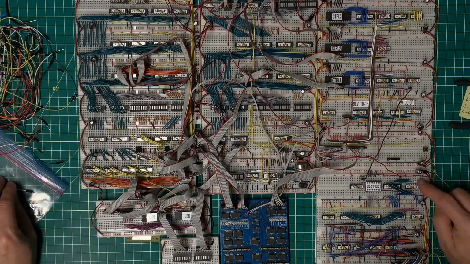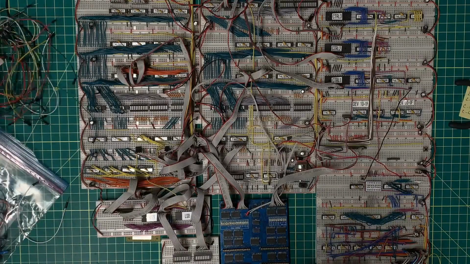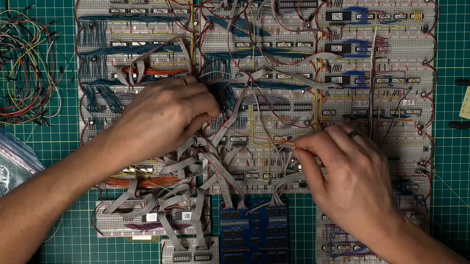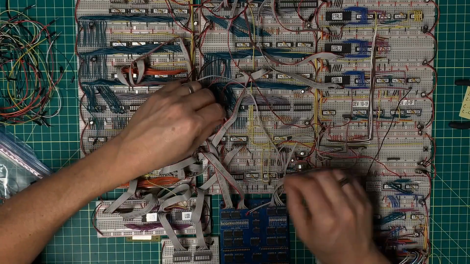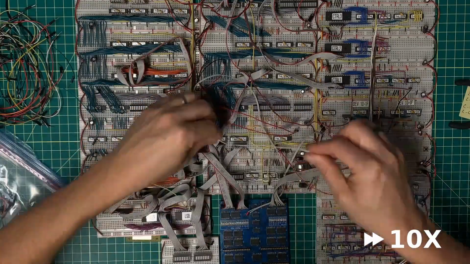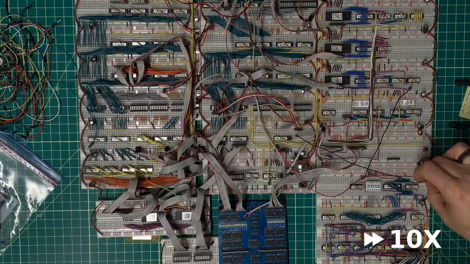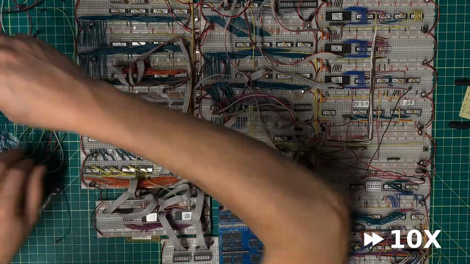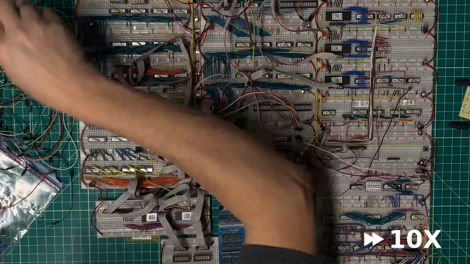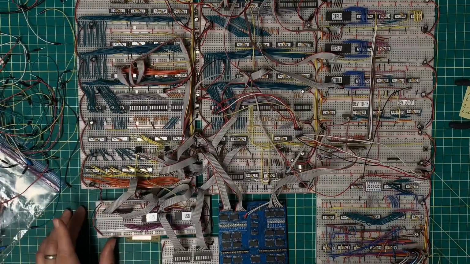I need 4 lines hooked up over here. These need to be coming from the instruction. So I believe they are 1. I'm going to hop them here. That should be my integration hooked up.